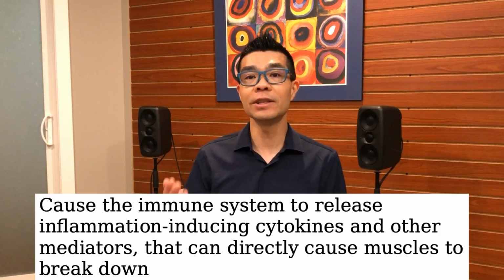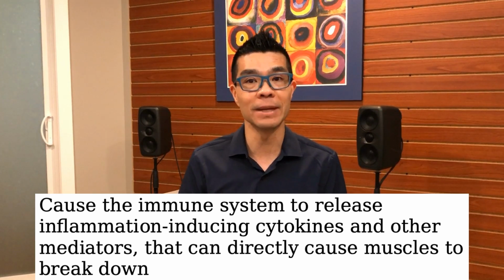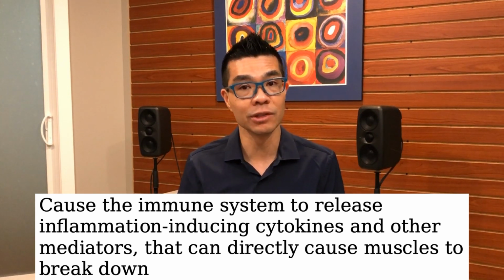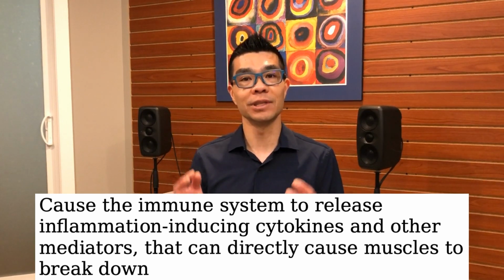When we are healthy, our body tissues, including our muscles, are in a constant balance of building up and breaking down. When we work out or go to the gym, we shift that balance towards building up. But in a patient with a serious illness, however, this balance shifts more towards breaking down. So why is that? Well, the presence of cancer, as well as other organ illnesses, can cause the immune system to release certain inflammation-inducing cytokines and other mediators. And these can directly cause muscles to break down. This sound familiar?